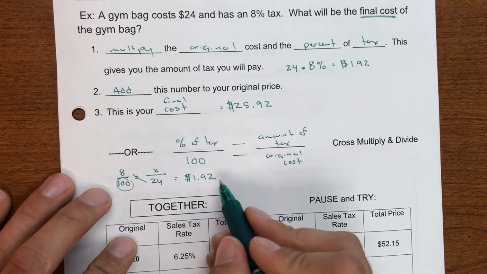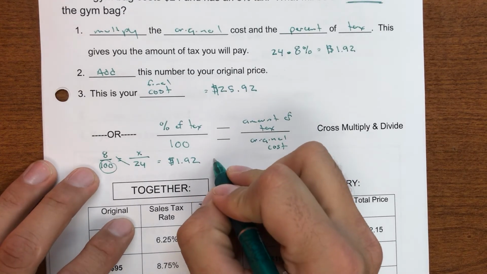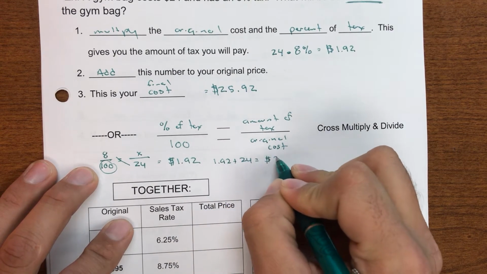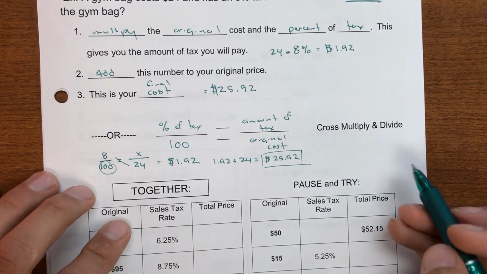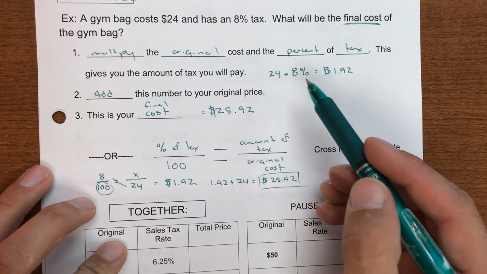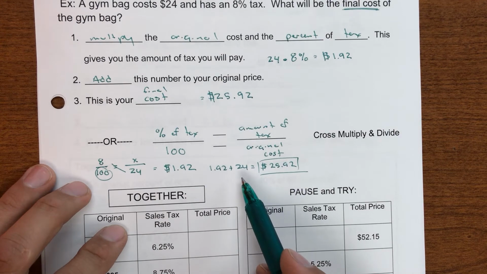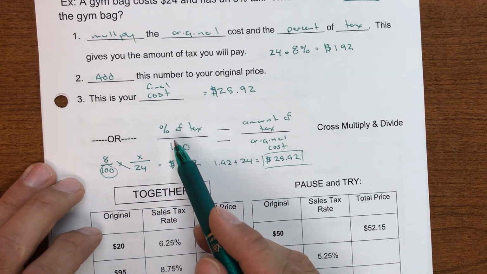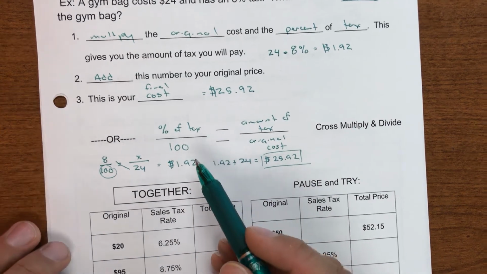But if the question asks, like this one, what will be the final cost? I've got to take that $1.92, add it to my $24, and get my $25.92. That'll be my final cost, okay? This process works fine. You can just multiply by the percent. Be careful. Sometimes the proportion is going to be an easier route for you to go, especially if you're looking for the percent. If you're looking for the percent, the proportion is definitely going to be a lot easier.